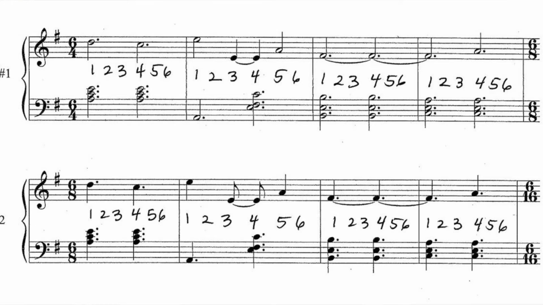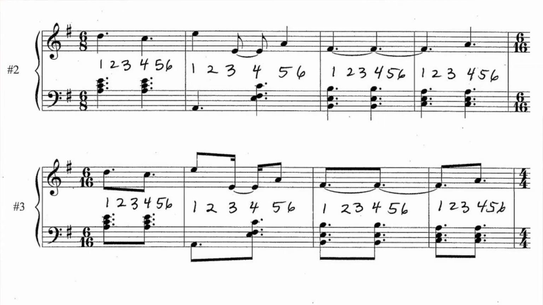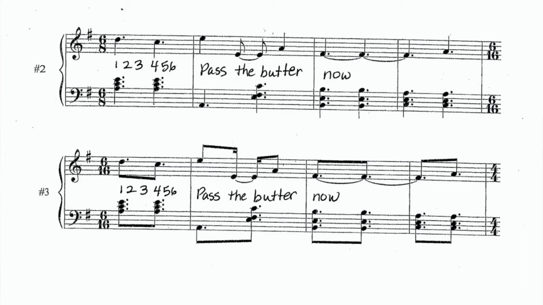And then number 2, the same thing, but we have visually put it in 6/8 time. 1, 2, 3, 4, 5, 6. And now we'll do the pass the butter. Pass the butter.